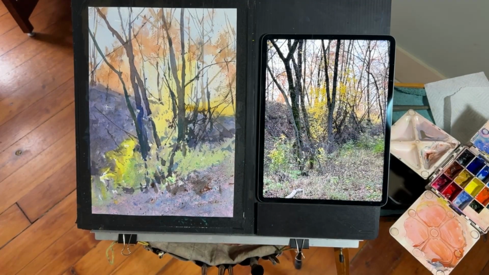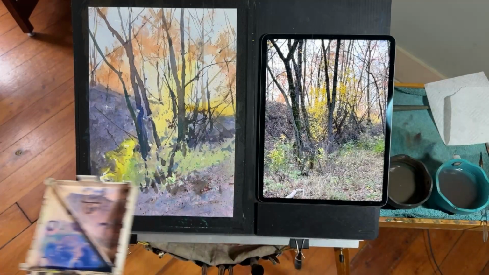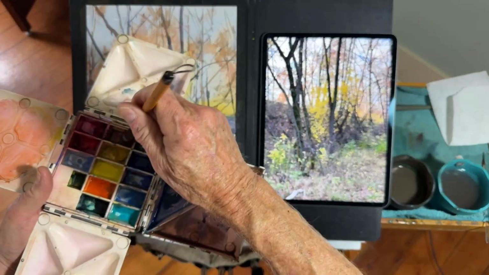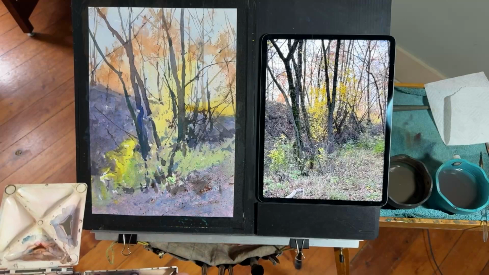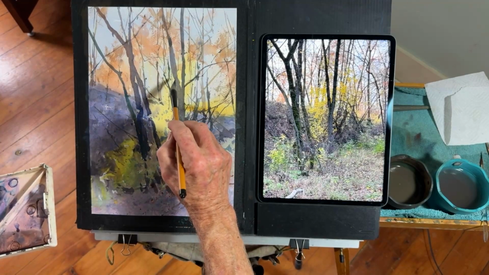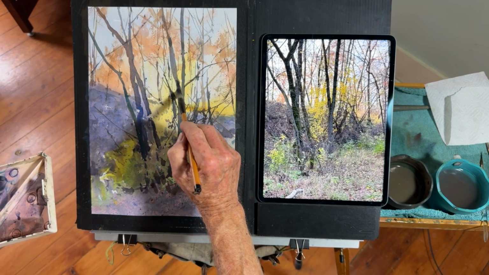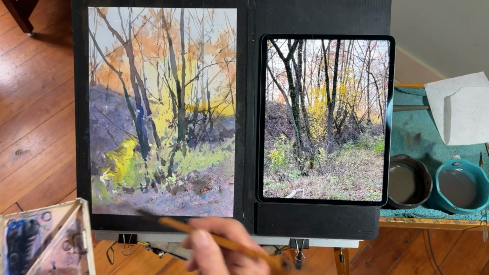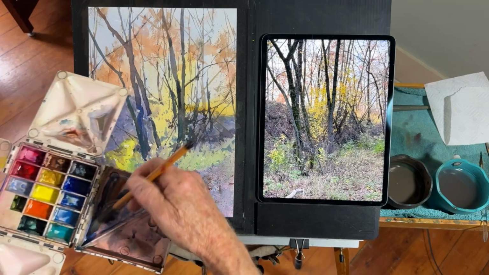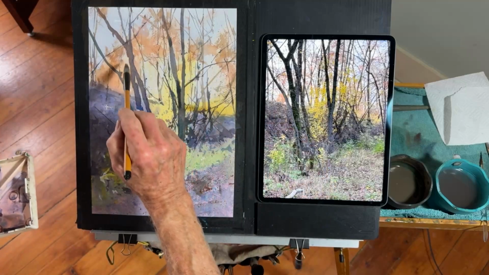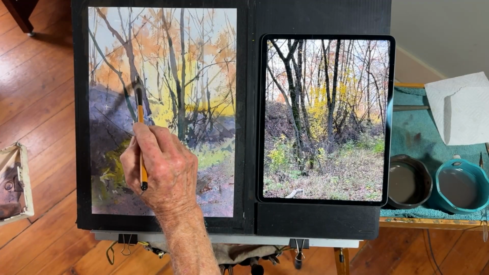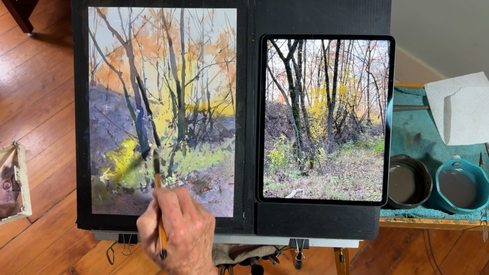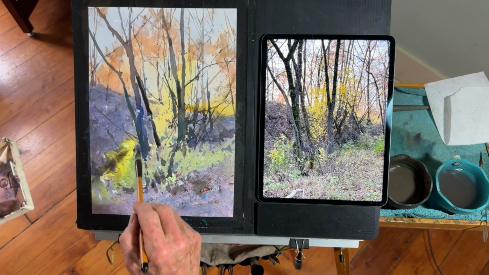Now I think what I want to do here is selectively darken with a mixture of ultramarine blue and burnt sienna some very, very key parts where that yoke of that tree is. This one here, I want one to be darker than the other, just so that there's some difference.